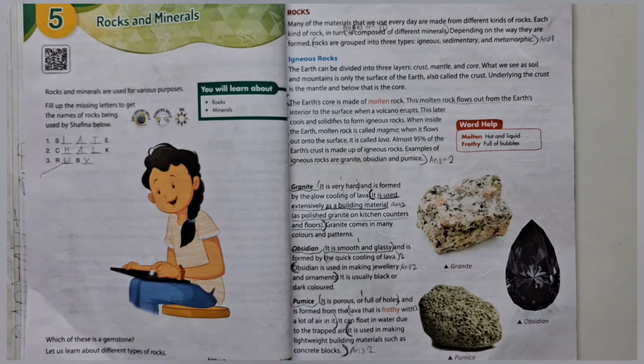Obsidian: it is smooth and glassy and is formed by the quick cooling of lava. Obsidian is used in making jewelry and ornaments. It is usually black or a dark color.